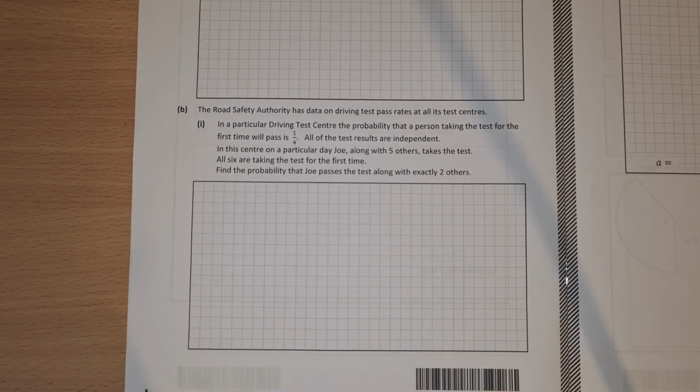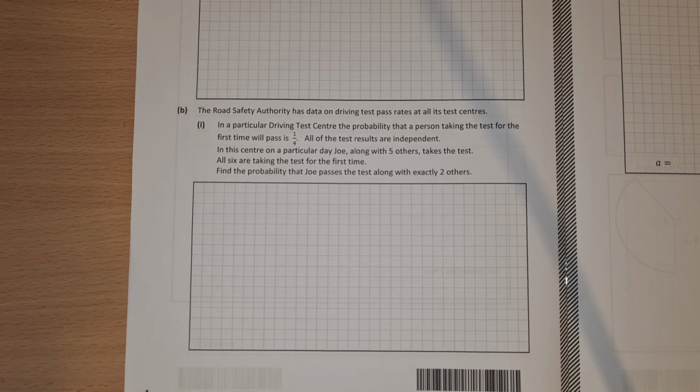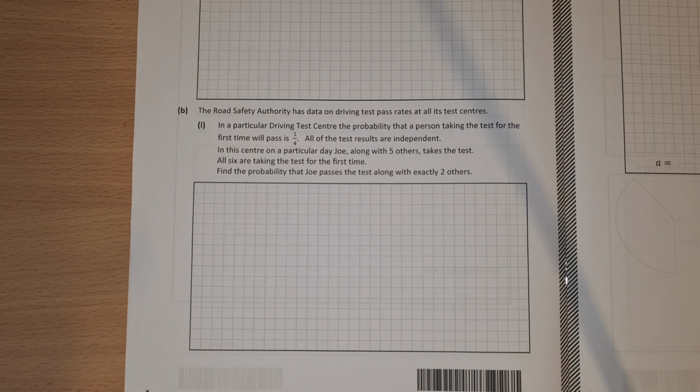Part B then, the Road Safety Authority has data on driving test pass rates for its test centres. In a particular driving test centre, the probability that a person taking the test for the first time will pass is 1 over 4. All of the tests are independent. In this centre, on a particular day, Joe, along with 5 others, take the test. All 6 are taking a test for the first time. Find the probability that Joe passes along with exactly 2 others.